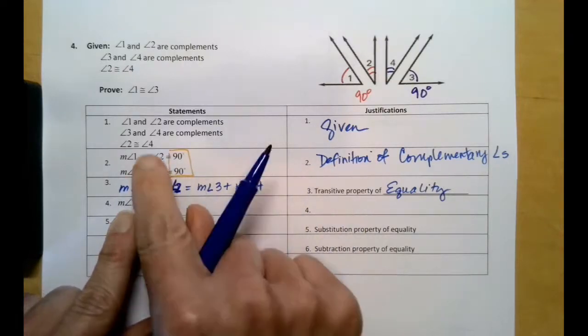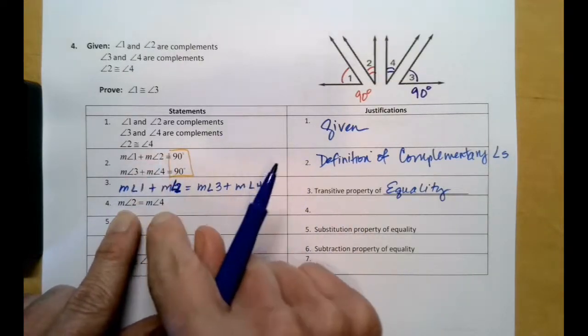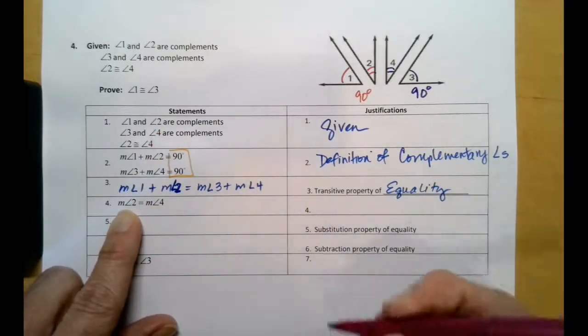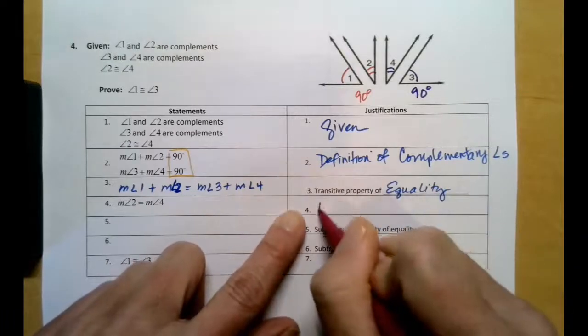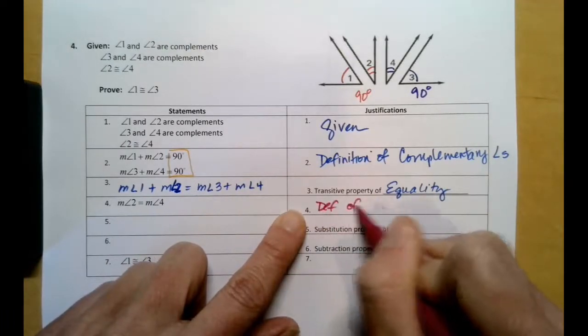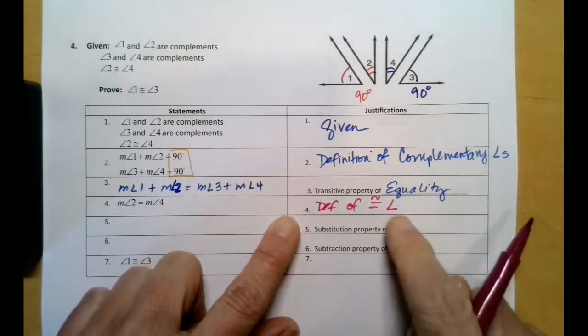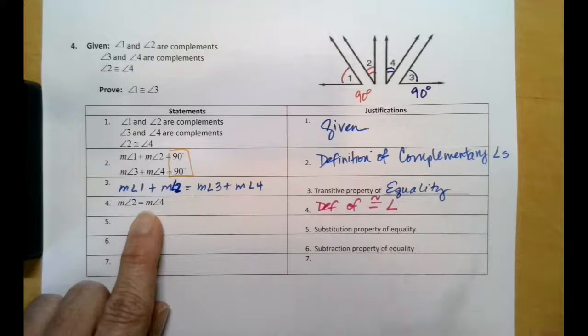All right, measure of angle 2 is equal to the measure of angle 4. Remember, that came from our given, but it doesn't quite match. So we can't say given. What we're going to say instead is that is our definition of congruent angles. And we can add angles and segments. That makes it more specific. That's a better answer.